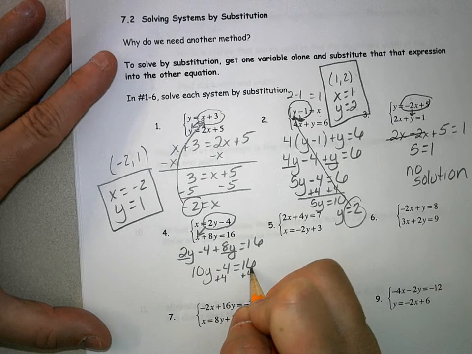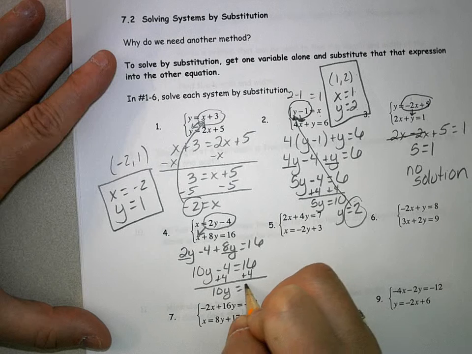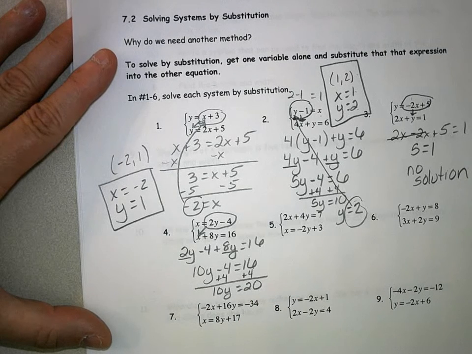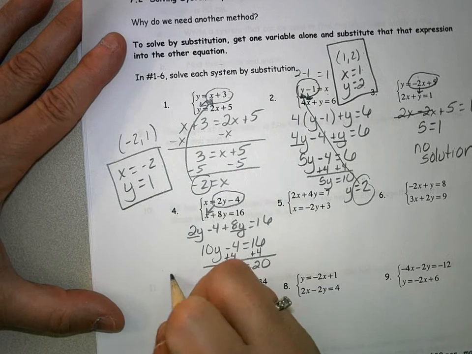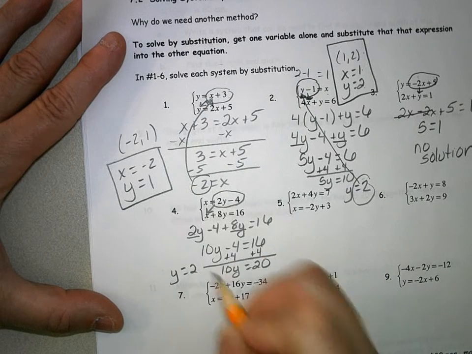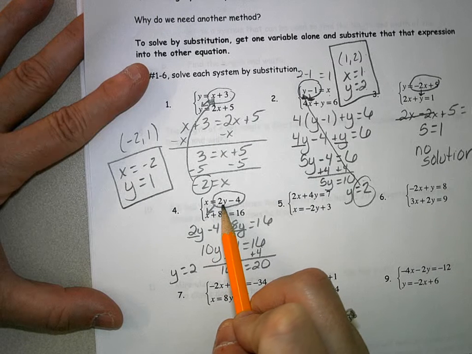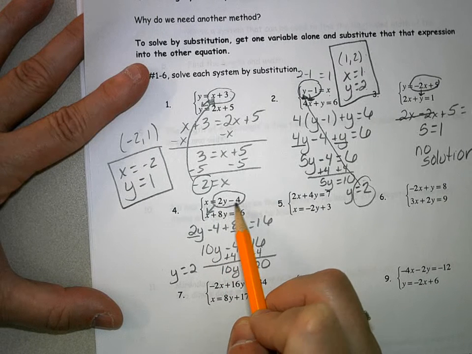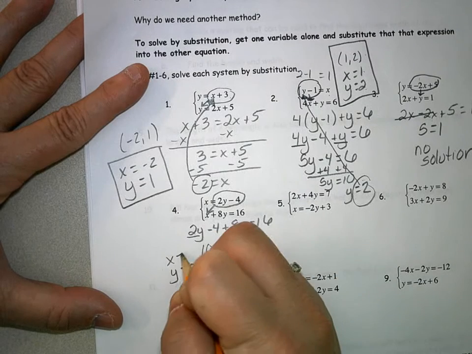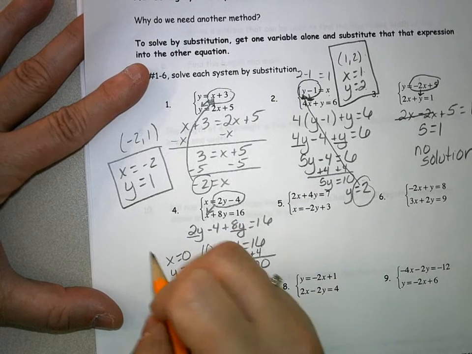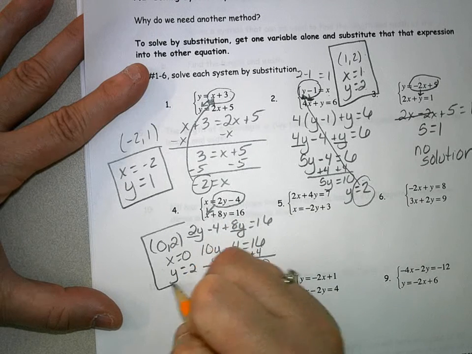From there you add 4 to both sides, and that becomes 10y equals 20. And when you divide both sides by 10, y equals 2. 2 times 2 is 4, minus 4 is 0. So y equals 2, x equals 0. And again, you can write it as the ordered pair if you want.